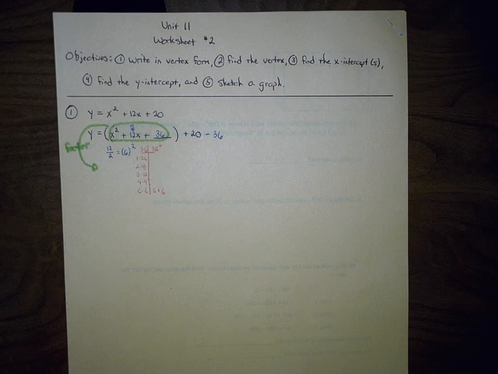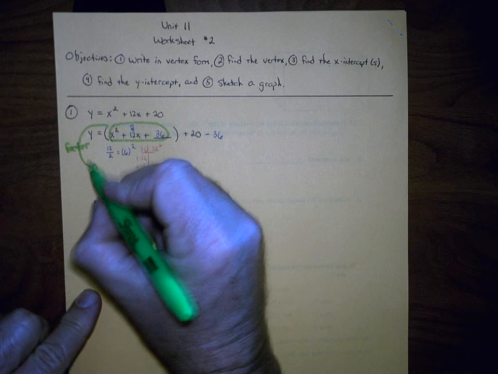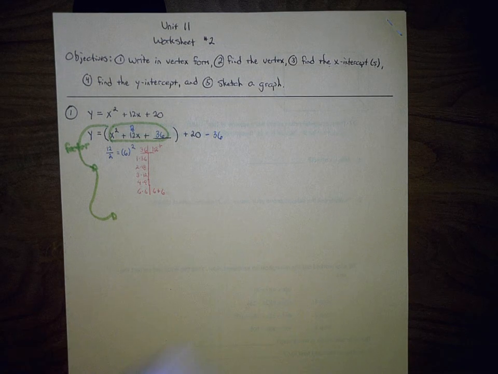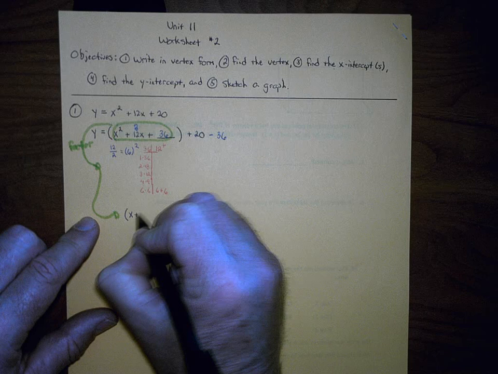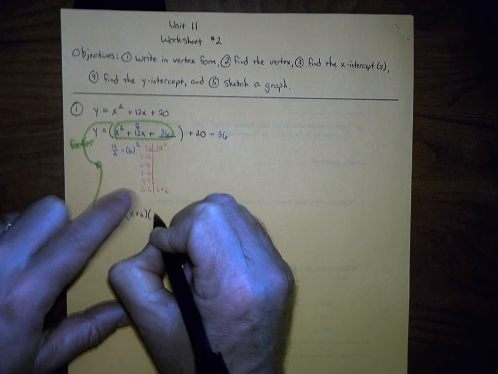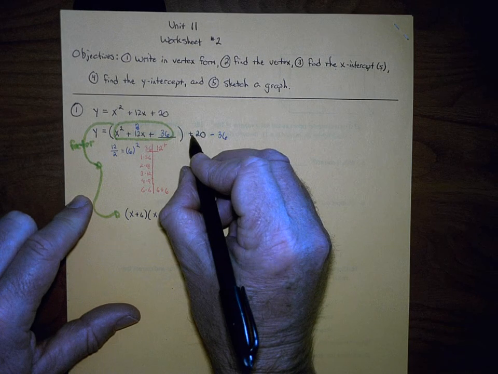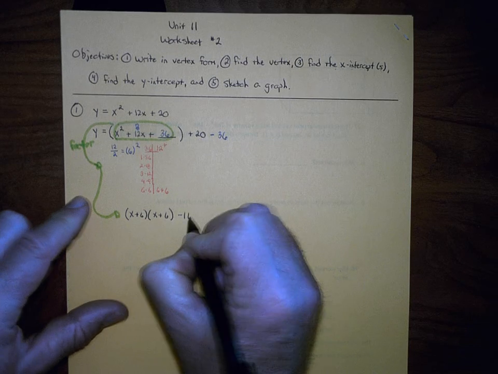So what that means is that when I factor this, x squared plus 12x plus 36 would factor into quantity x plus 6, that's my first factor, positive 6, and then another quantity x plus 6. Okay, and then I would have positive 20 minus 36 becomes negative 16.